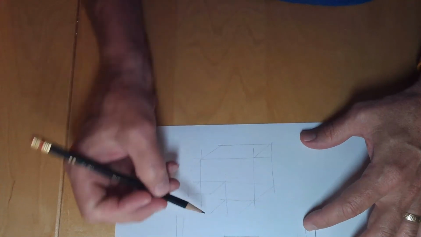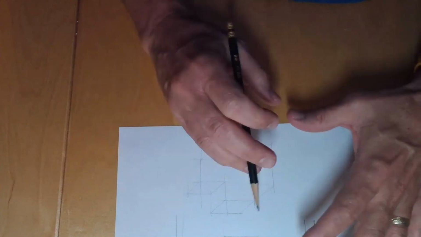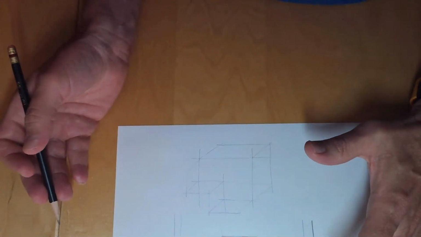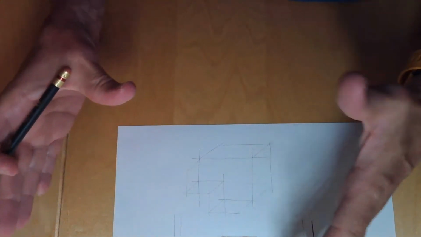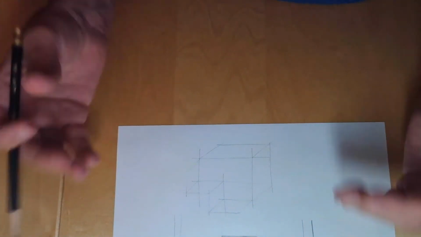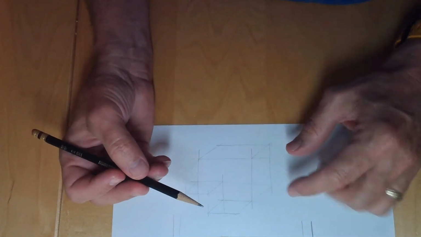And I don't need to erase anything. So we're not erasing construction weight lines. If you lay out all the lines properly with construction weight lines, then the visible lines are just the next stage. So you work out all your problems with construction weight lines, and then you add the visible. Okay.